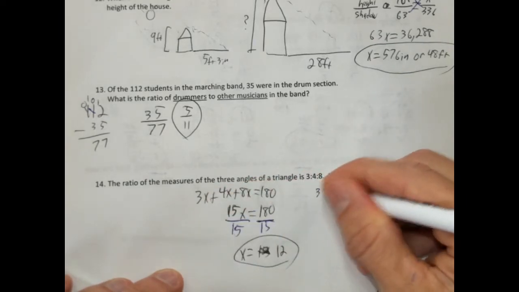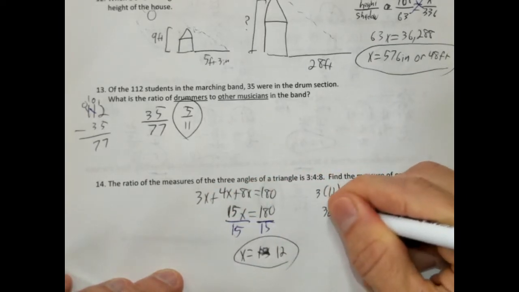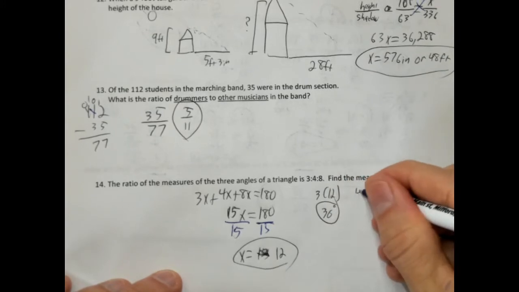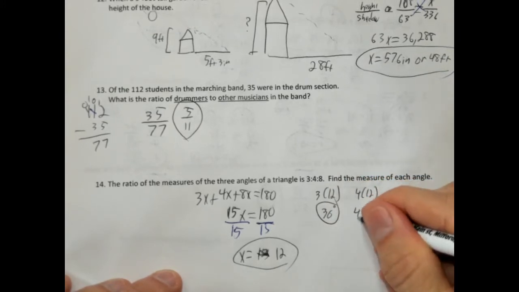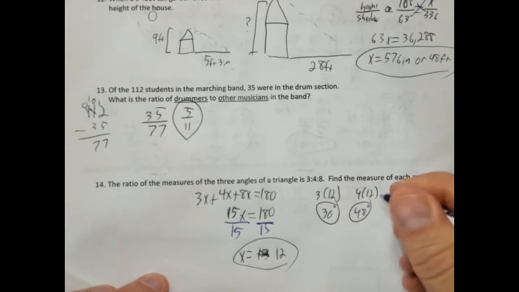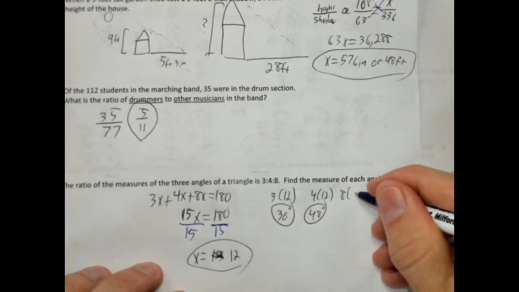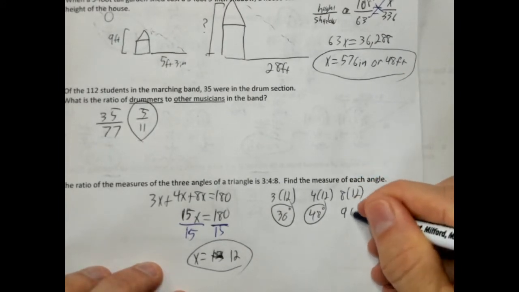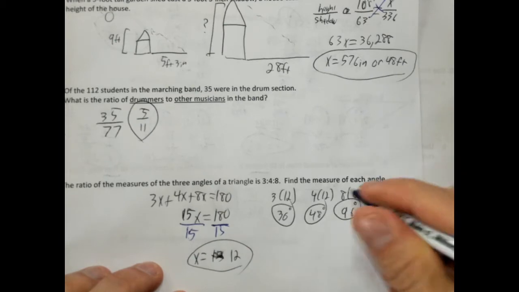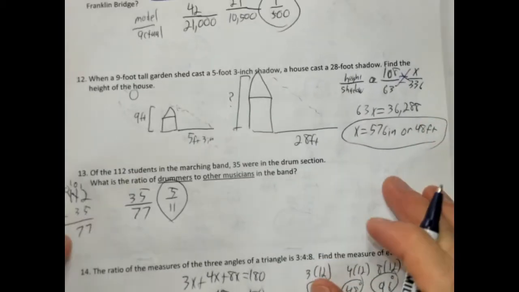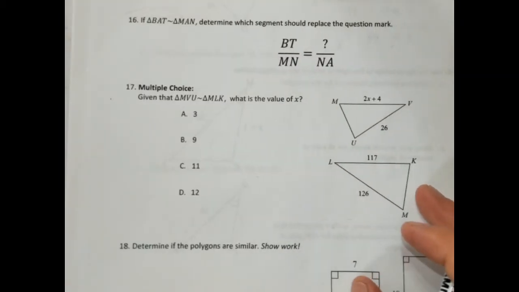So it's 3 times 12 is 36 degrees. 4 times 12 is 48 degrees. And 8 times 12 is 96 degrees. And those are the three angles. Okay. Good thing we went back there. Alright.